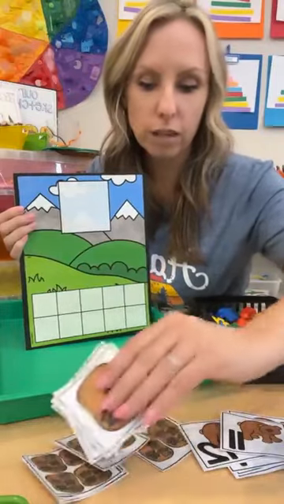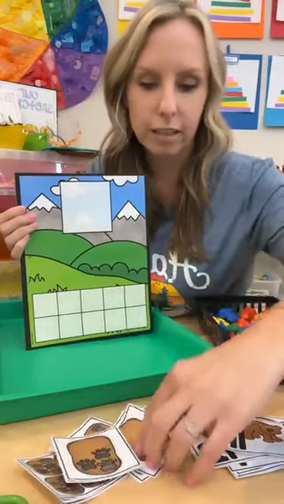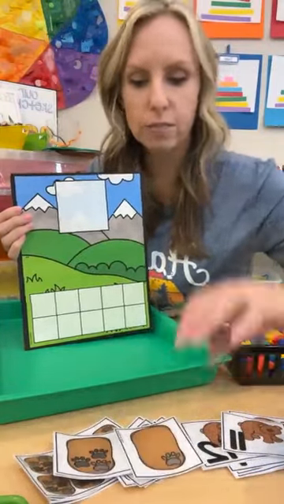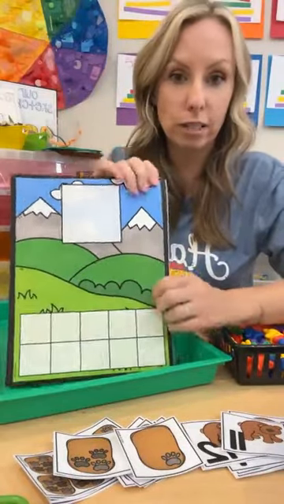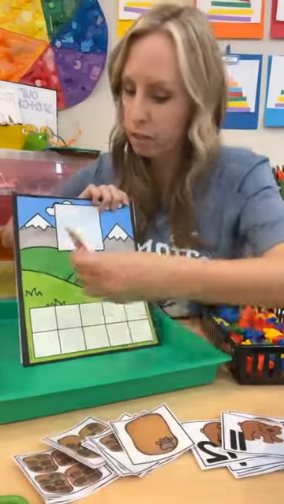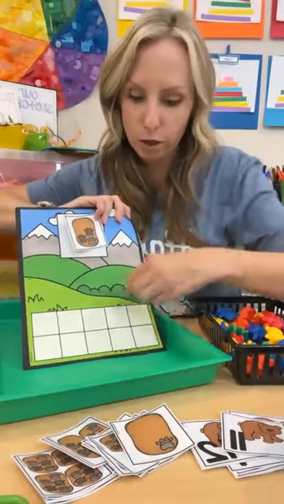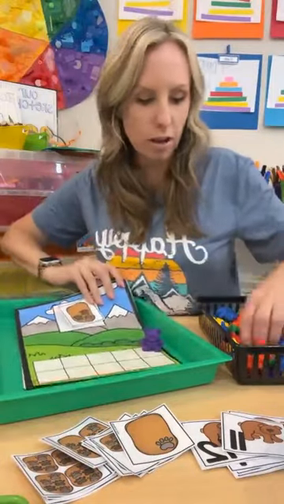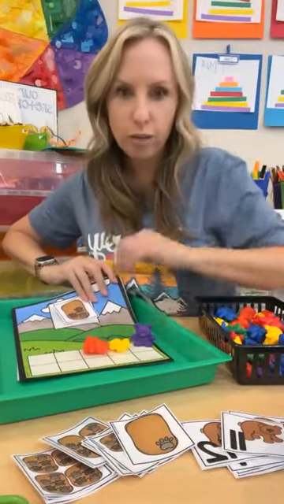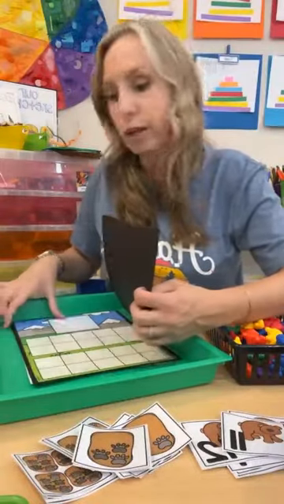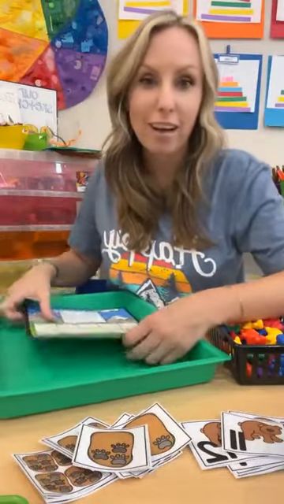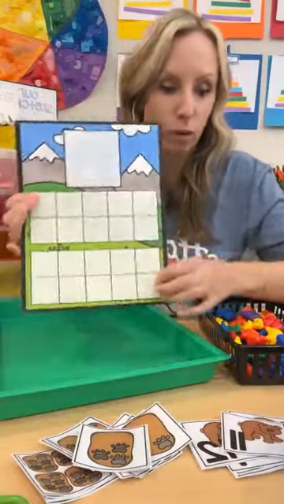So if you have littles, like see there's some of the littler ones, put out cards 1 to 10 and use the 10 frame. So they would put 3 here, and then they could put 3 bears on. 1, 2, 3. And because you have to read Going on a Bear Hunt when you do a camping thing. And then this one has a 20 frame.